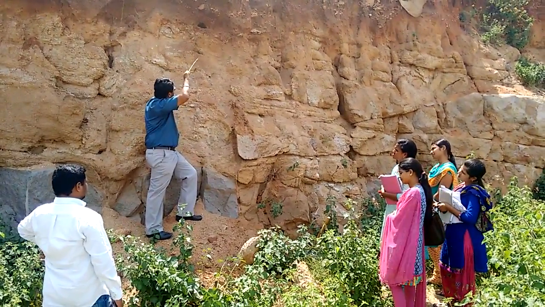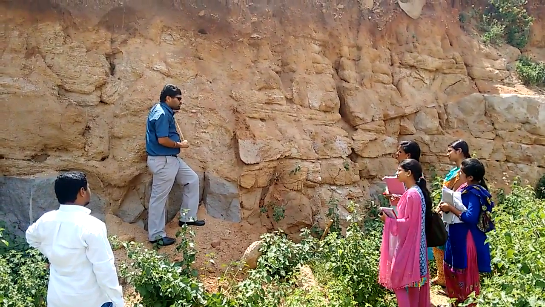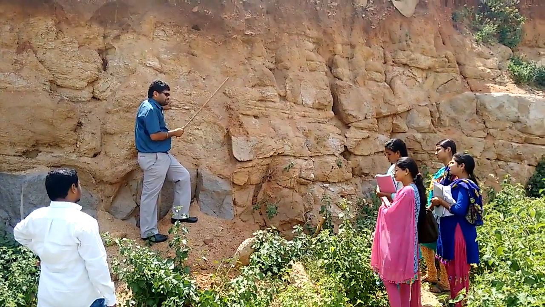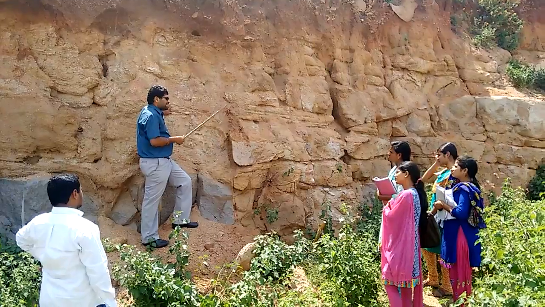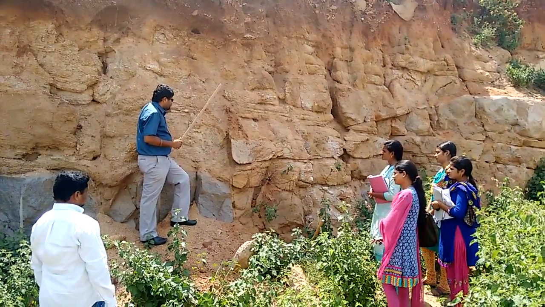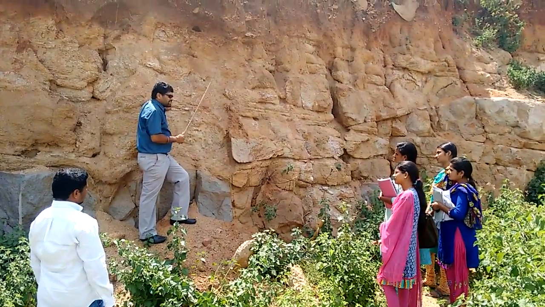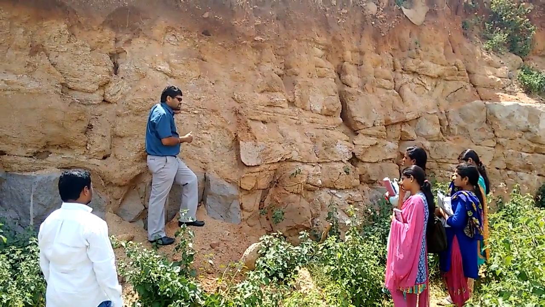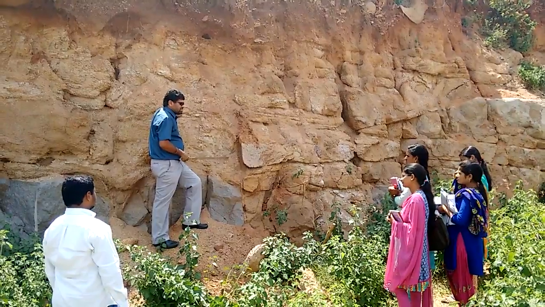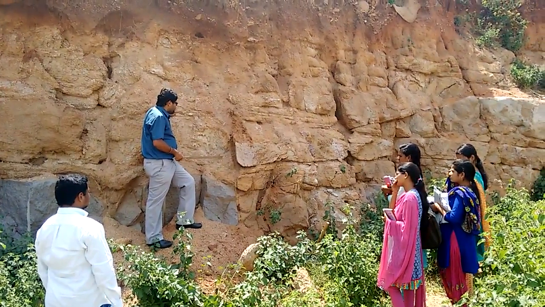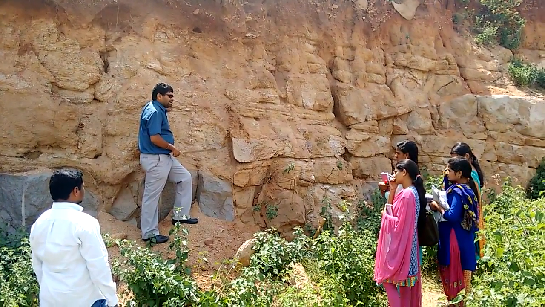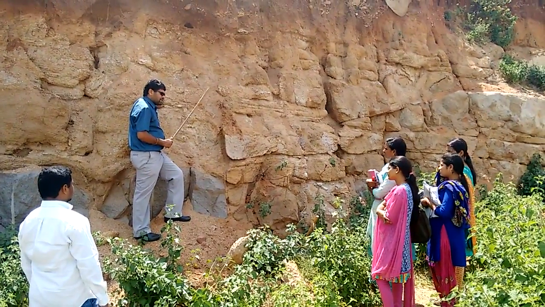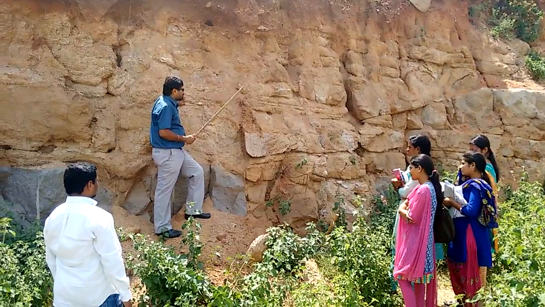And I told you about the profile up to roots. First of all I told depth of origin, then texture, then structure, and after that consistency in dry condition, consistency in moist condition, consistency in wet condition, then effervescence. After effervescence I told about the pores and roots and boundary. I already taught you in the theoretical class.